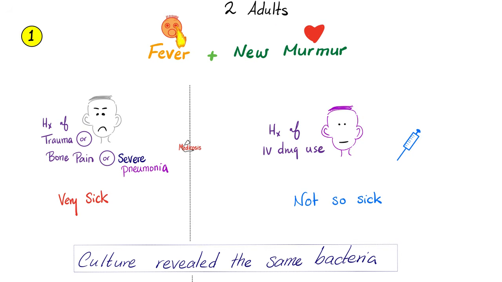Story number 1 is the story of 2 adults that came to you. Both of them have fever and a new hot murmur. The first one had history of trauma, bone pain, or severe pneumonia, and this patient was very sick today at the hospital. Conversely, the second patient has history of IV drug abuse, and he was not so sick, even though culture revealed the same bacteria. What? How is that possible?